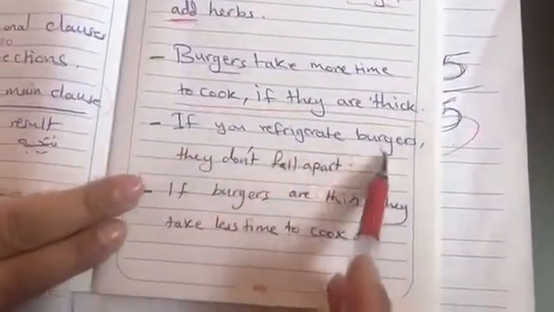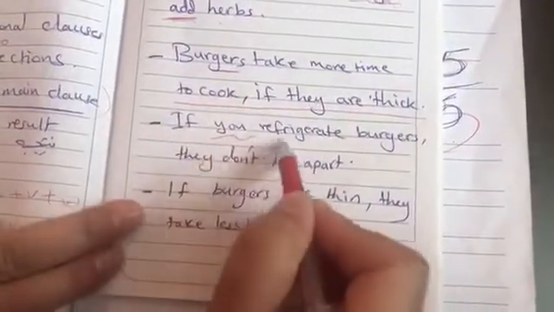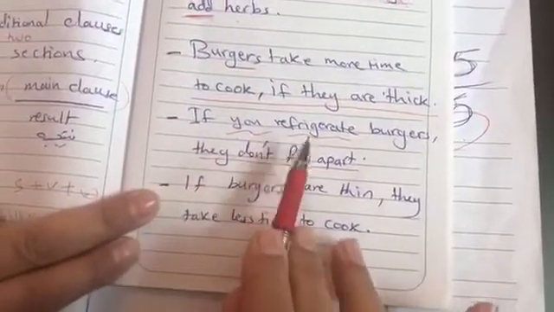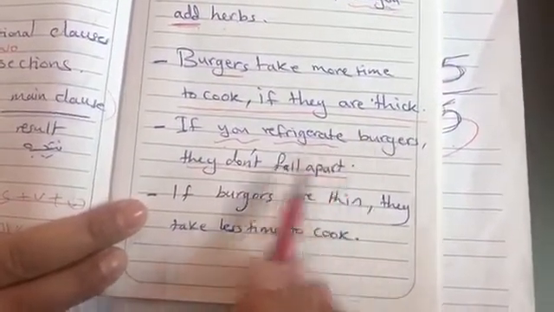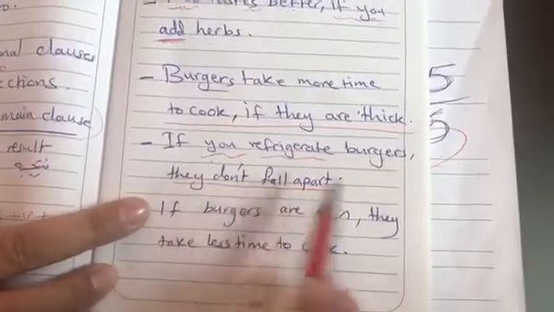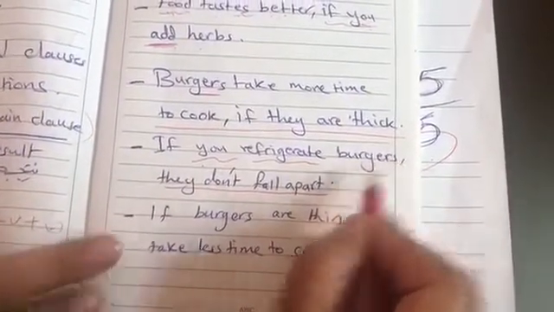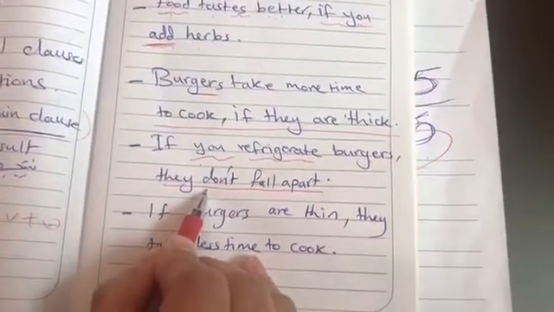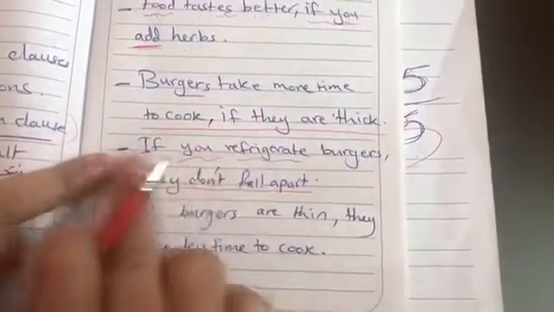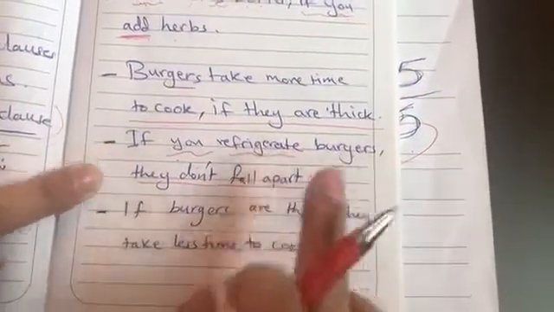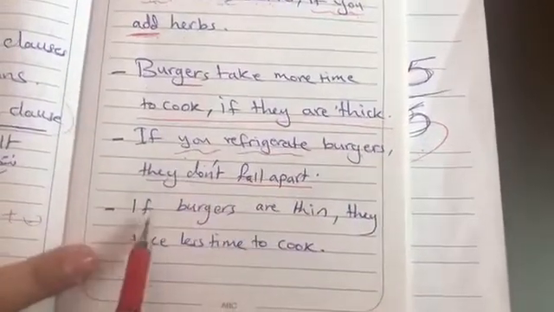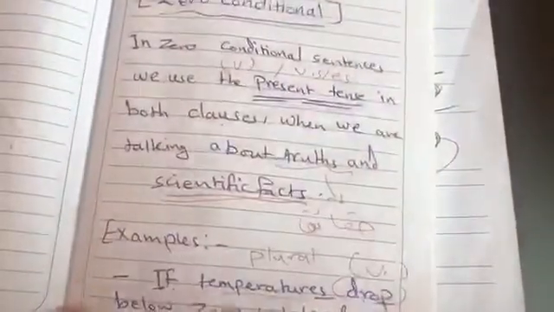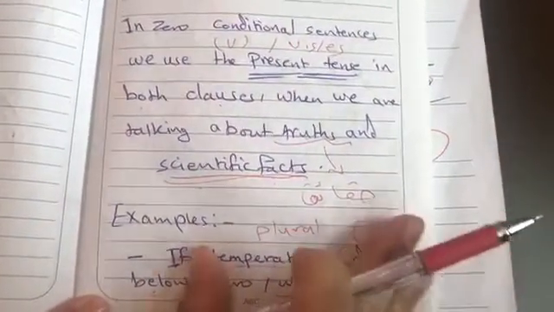Okay. Let us complete. If you refrigerate burgers, they don't fall apart. Here, I use present simple in zero conditional sentences. Also focus that we will never use modals with either clause. There is no will or shall or can or may with zero conditional, just if in the first clause. With both clauses, there are no modals. If burgers are thin, they take less time. Scientific facts like these examples. Okay? Now be careful.